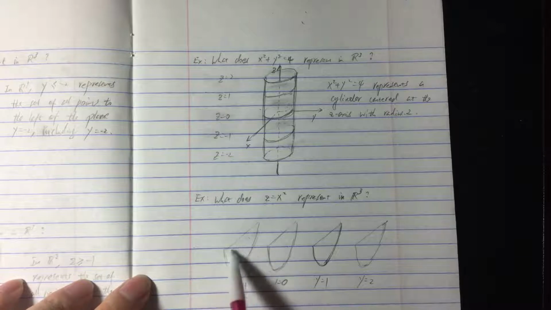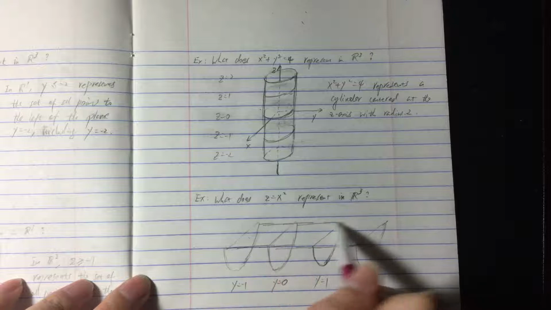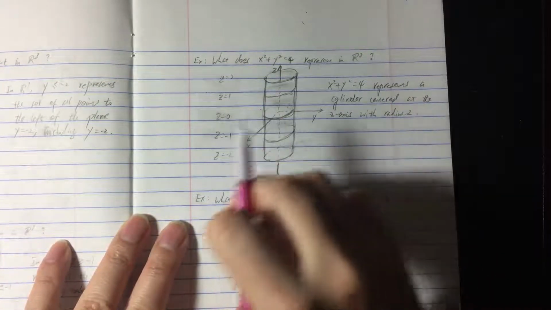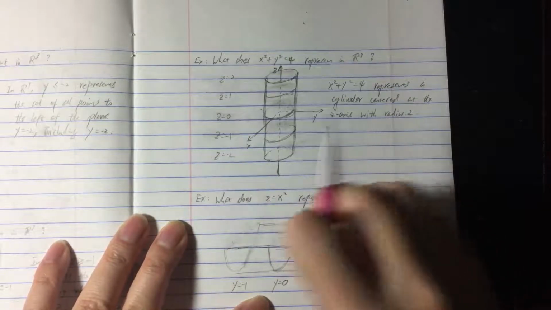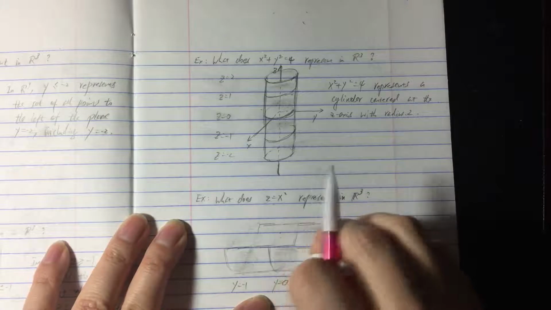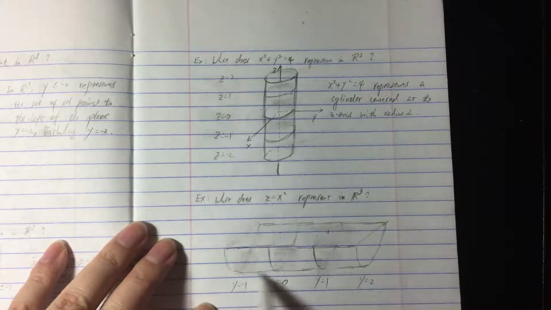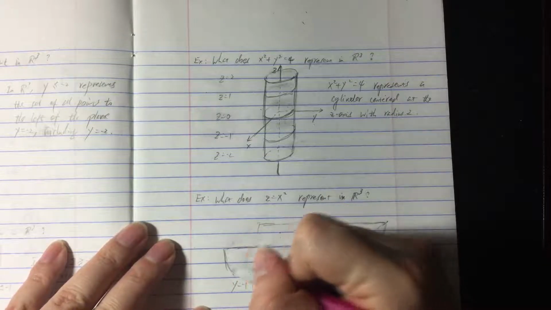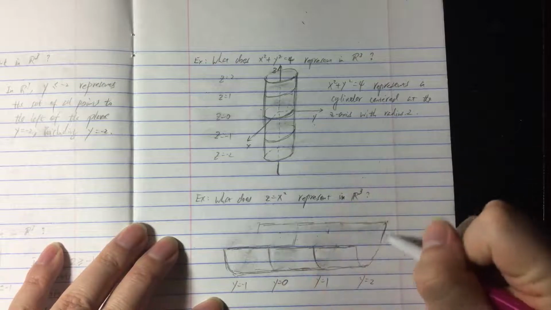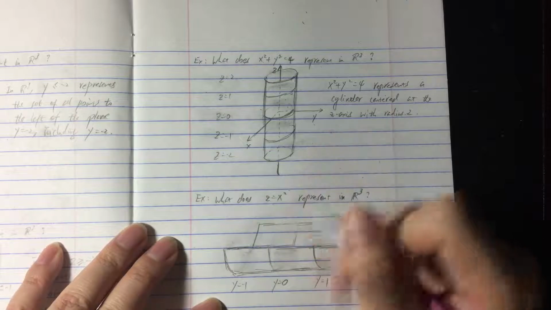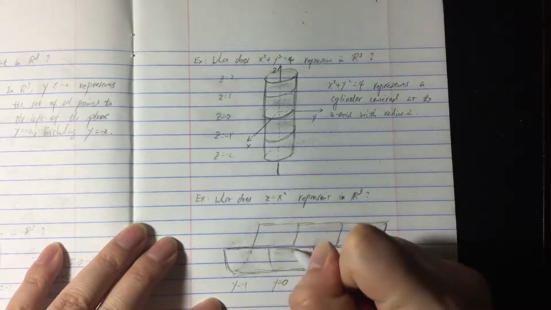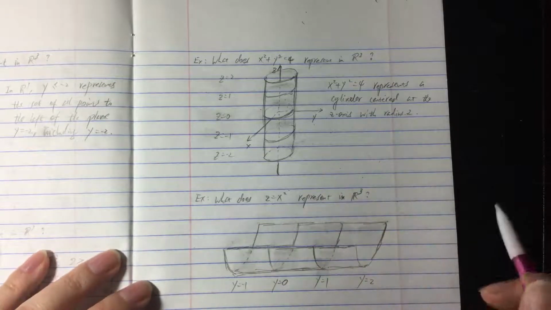If we connect all these parabolas together, we have a surface here.